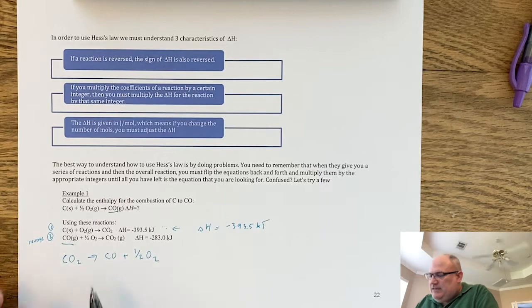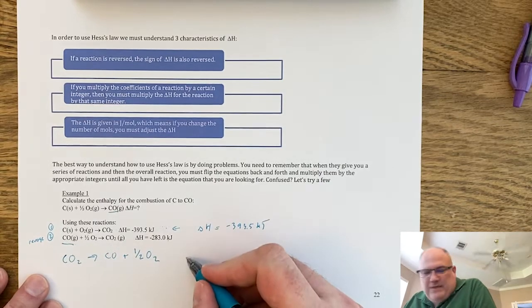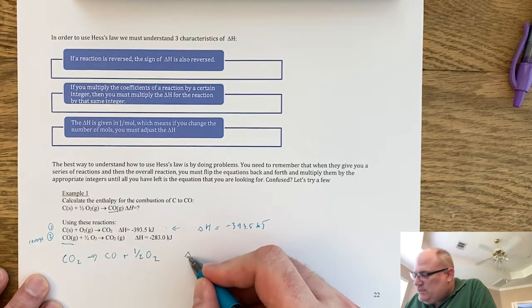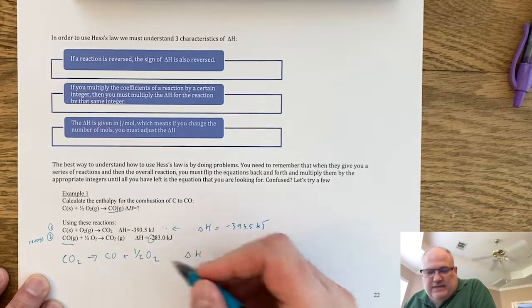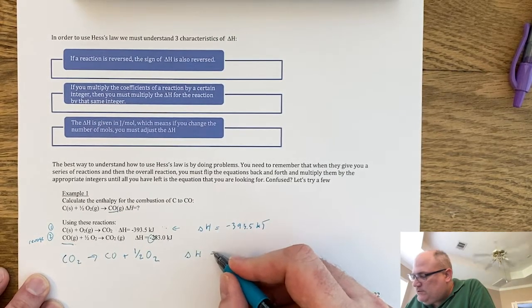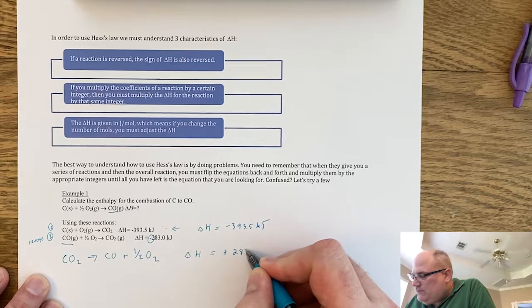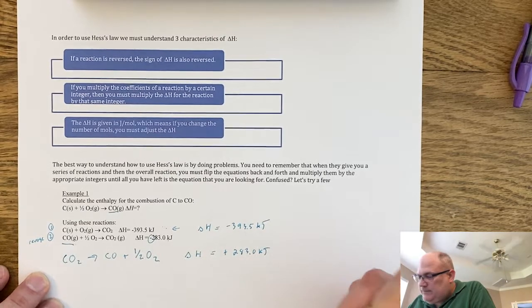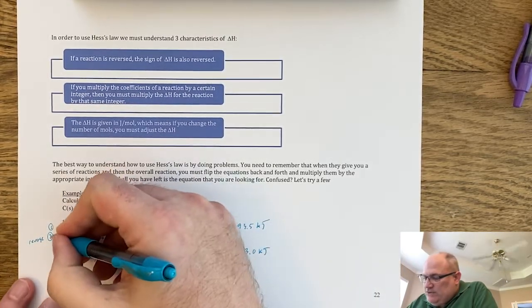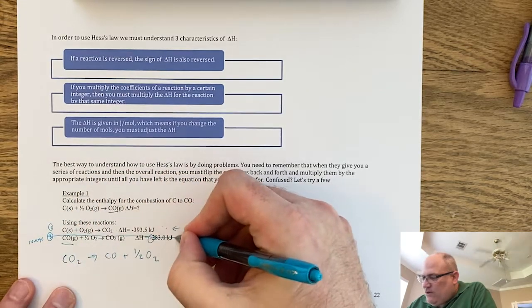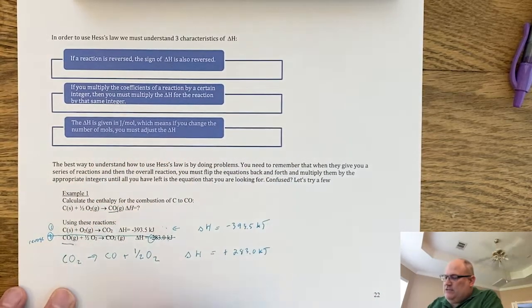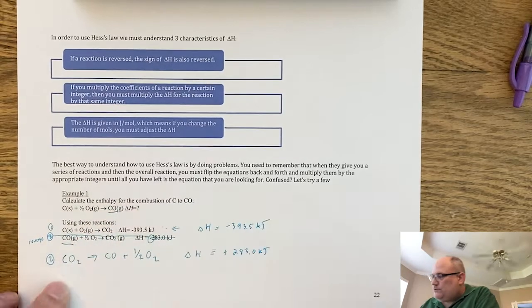I'm going to write it as this. So you see that this is exactly the reverse of this. And what that means is that we've just changed the enthalpy as well. The sign of this has to change as well. So that's going to be equal to plus 283.0 kilojoules. Now, this no longer exists. Only these two reactions exist. This becomes our new two.